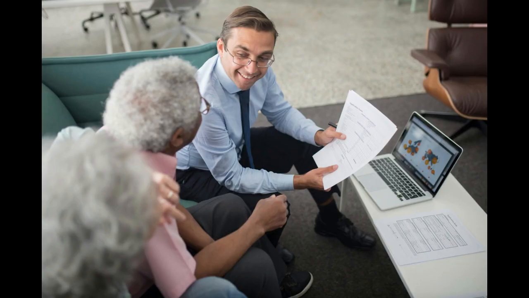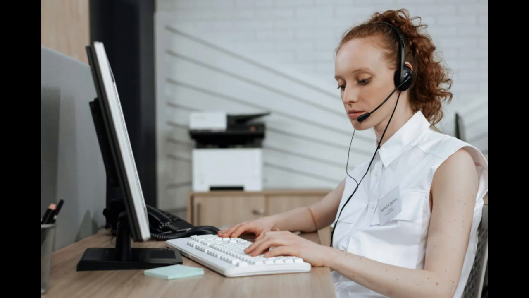Starting an ROI agency requires dedication, expertise, and a strong focus on delivering value to your clients. By following these steps and staying committed to excellence, you can build a successful and thriving business in this dynamic industry.